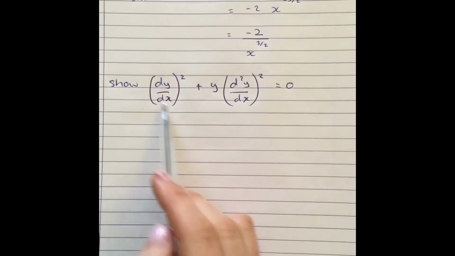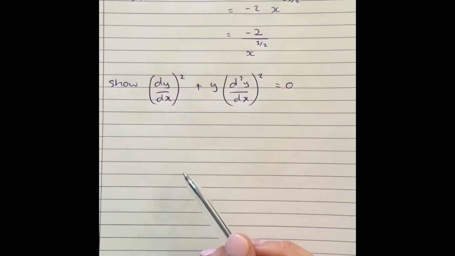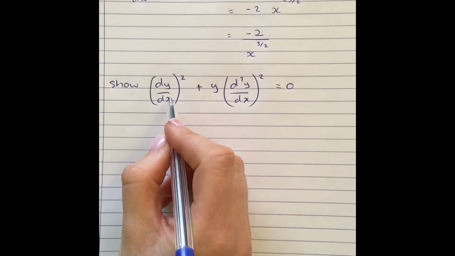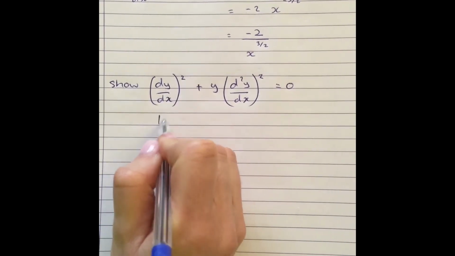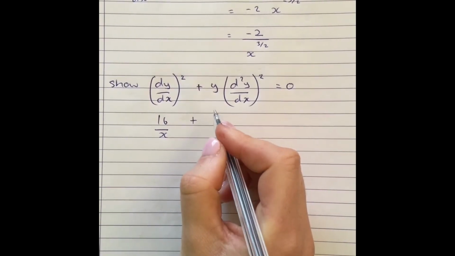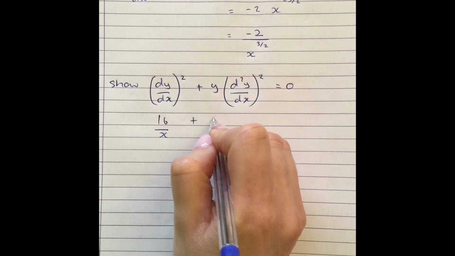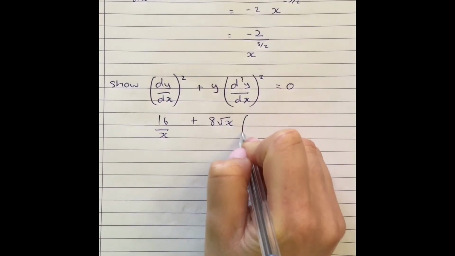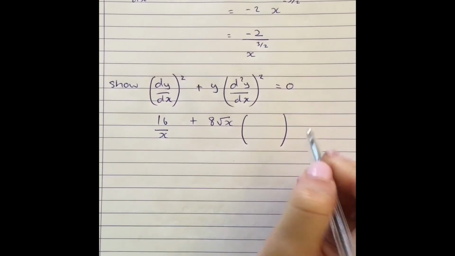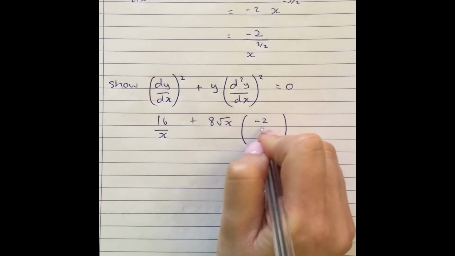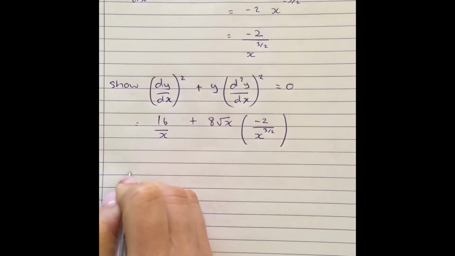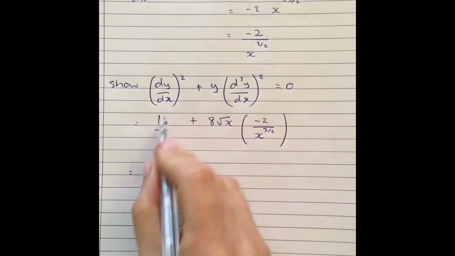We have to show this expression here. So let's insert what we have found out. We know that dy by dx all squared has worked out to be 16 over x. y is 8 root x, and d2y by dx squared we have just worked out to be negative 2 over x to the 3 over 2. It can be quite tricky to try and gather this together.